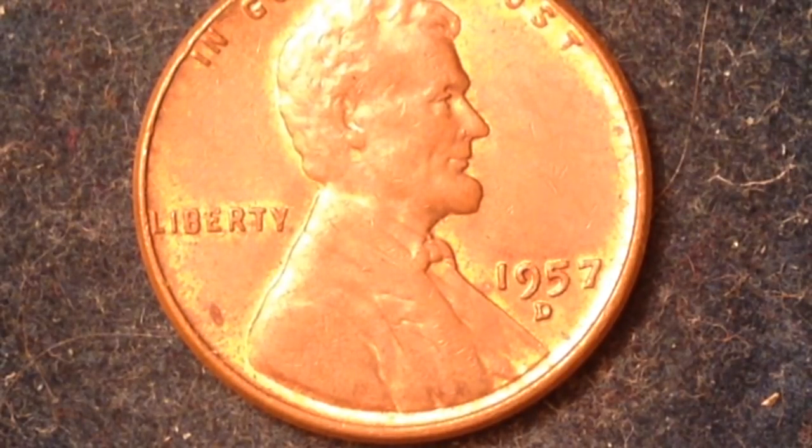So those are probably the best errors to look for on the 1957 coin, because I imagine the wheat penny wasn't made too much after 1957, so they probably swapped out the die in 1958. I believe that's when the wheat penny stopped. So they were probably pushing this die as far as they could to get the most money out of it.